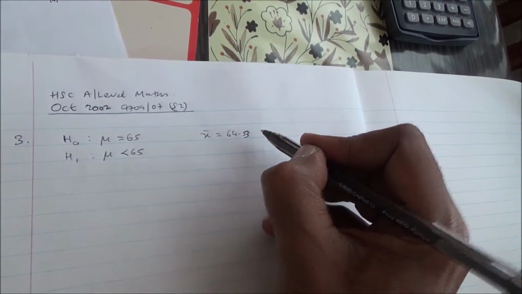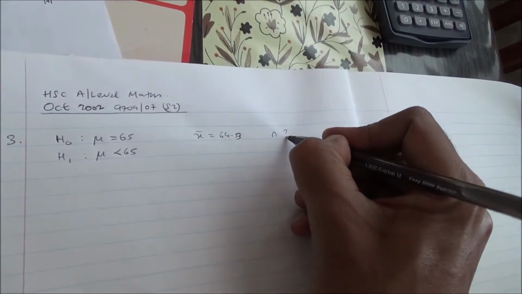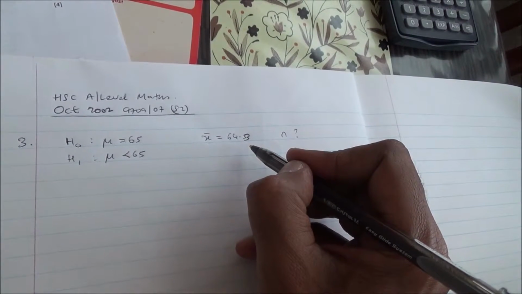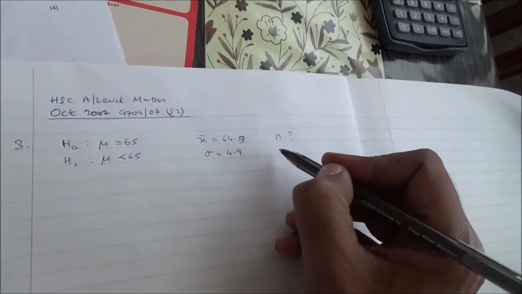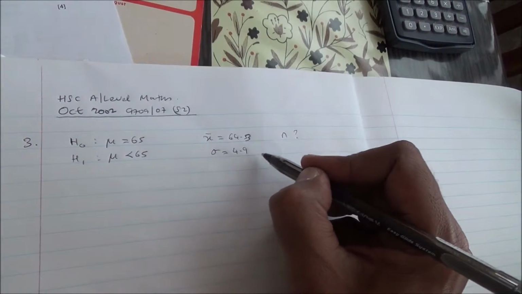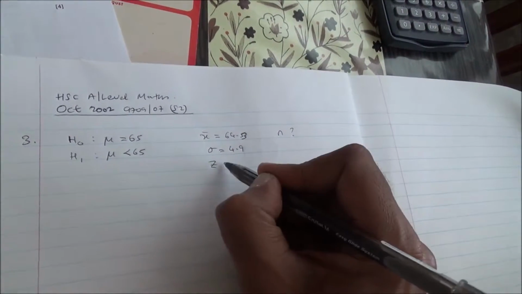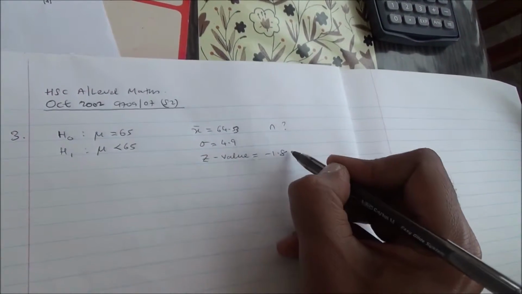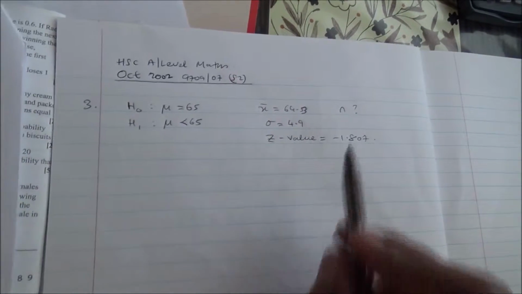Also we have the sample size, which is unknown, and that is what we are supposed to find out. And there is the standard deviation, which is 4.9. Now the z value of the test was found to be minus 1.807. So we need to find the sample size n.